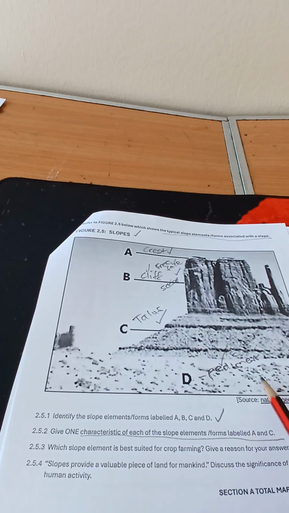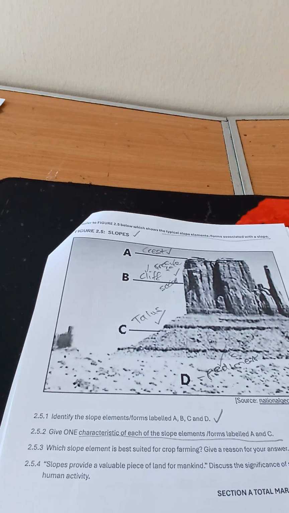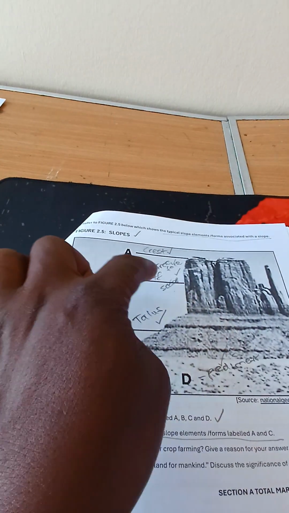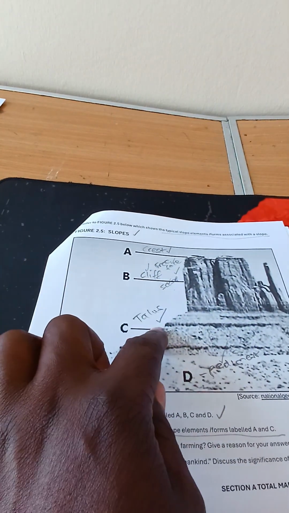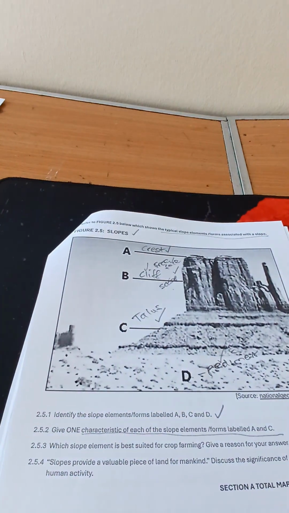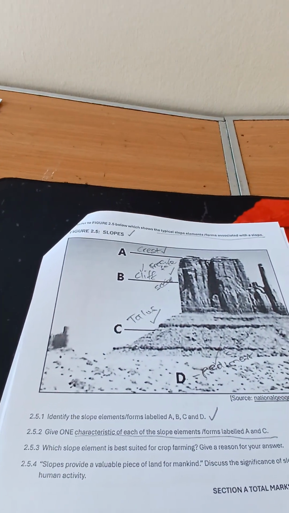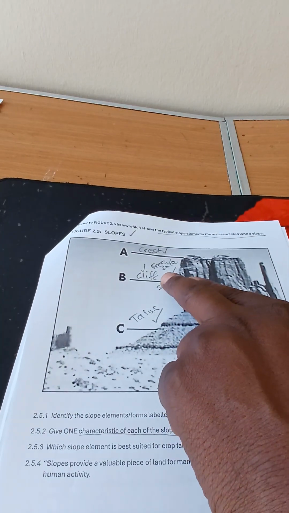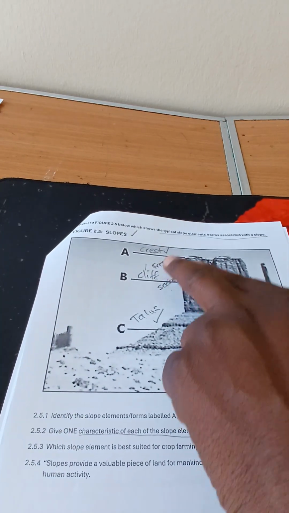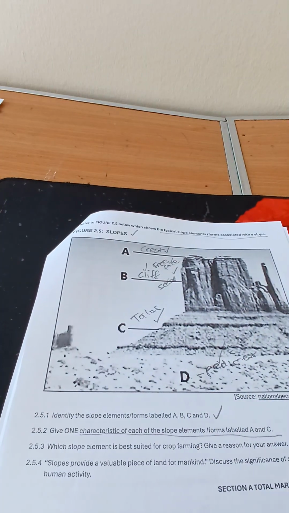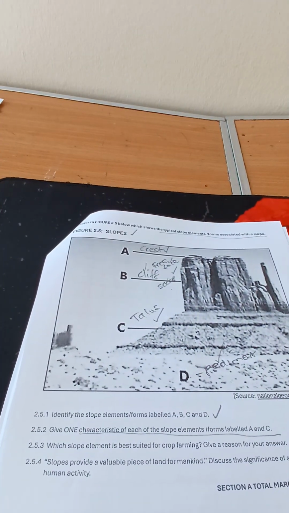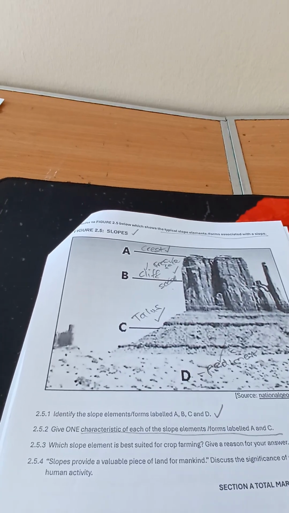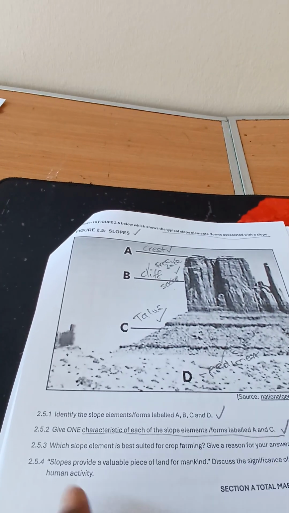Then also, when it comes to C, which is your talus, we are saying debris from the crest and the cliff accumulates on the talus. Therefore, deposition is the main activity. There is more deposition taking place from the debris from the crest and the scarp, so it falls on your talus. Okay, this is referred to as a constant slope because it retreats parallel to the original slope. So those are some of the things that you can actually talk about. This is just too much. Let me not waste my time there.